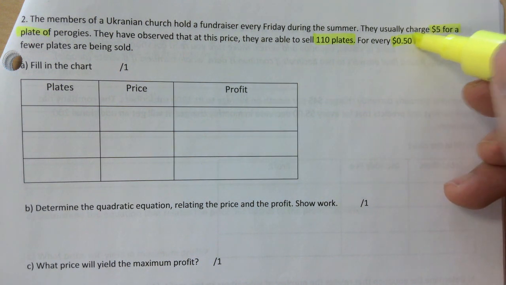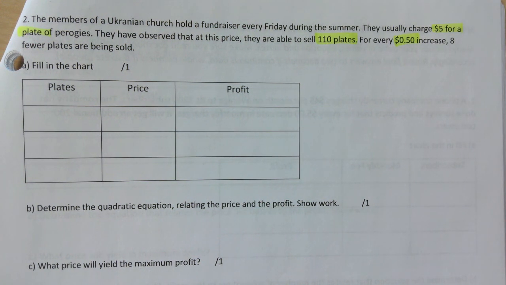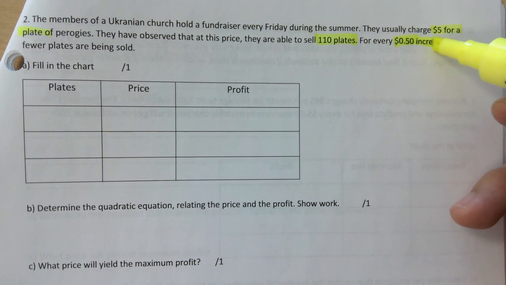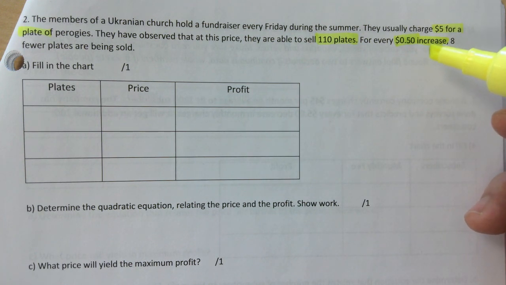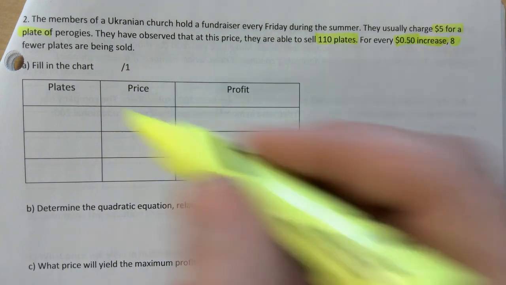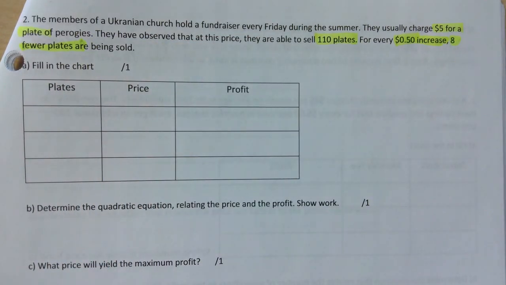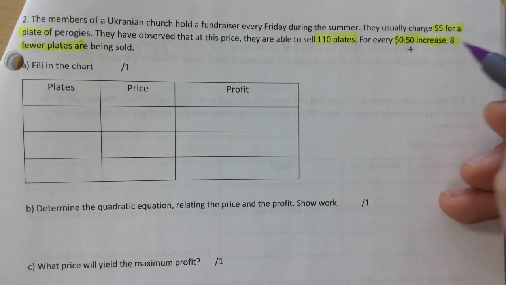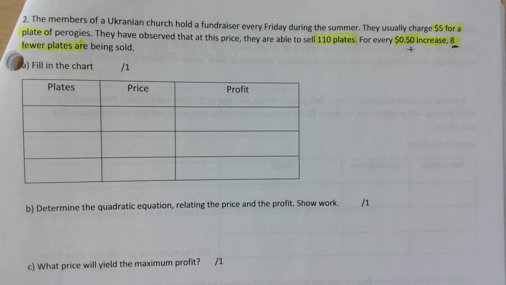And then through experimenting, for every 50 cents of increase, you got to make sure you get that right, because sometimes it might be a decrease. Just read it carefully. Every 50-cent increase, 8 fewer plates are being sold. So I will say that there's an increase here and a decrease there, because sometimes students mix them up. They get it all right, it's beautiful, except they decreased it by 50 cents and added 8 plates every time.